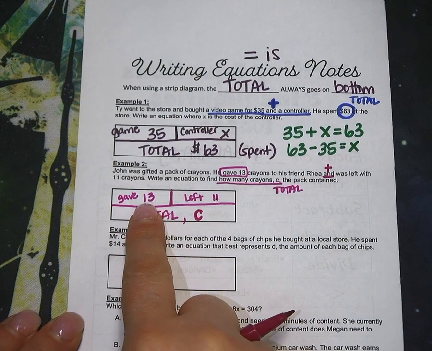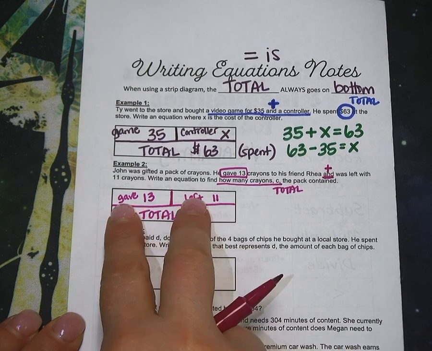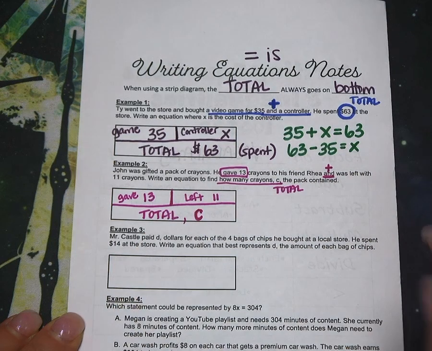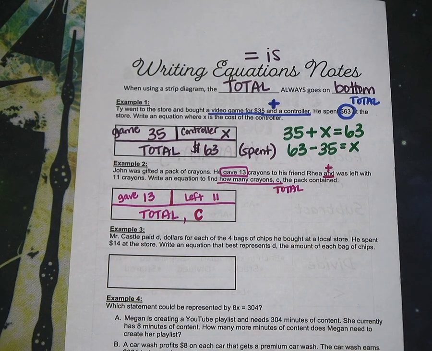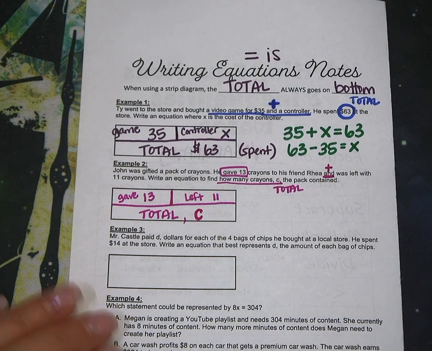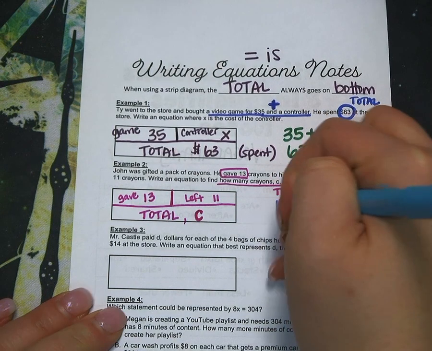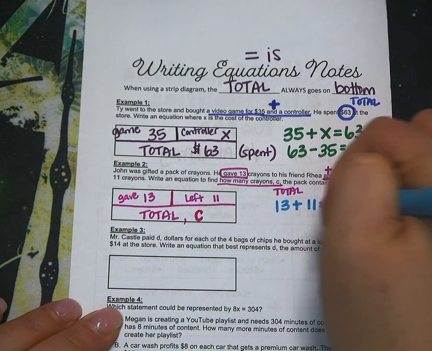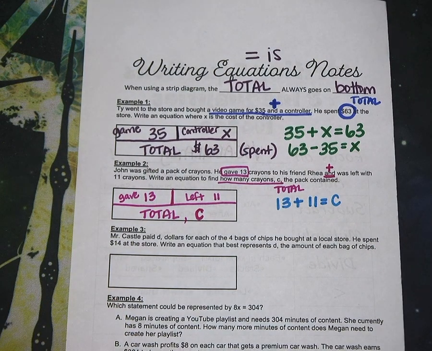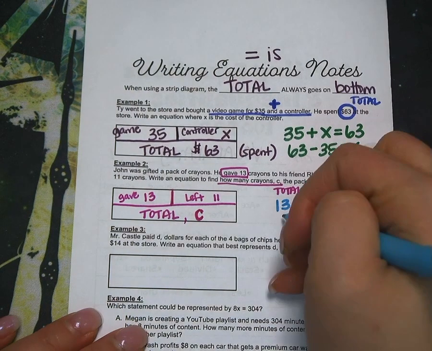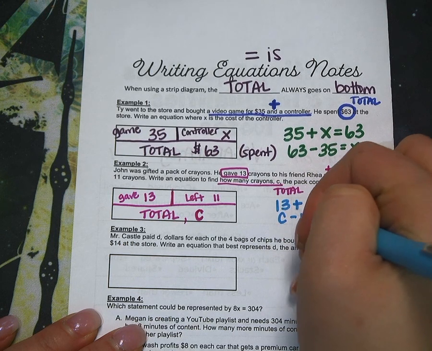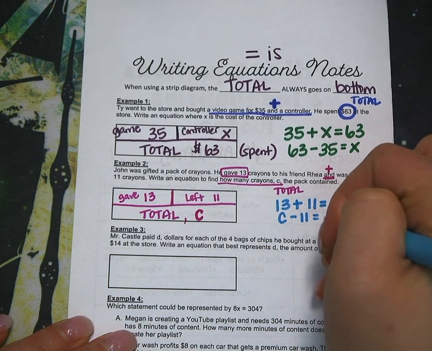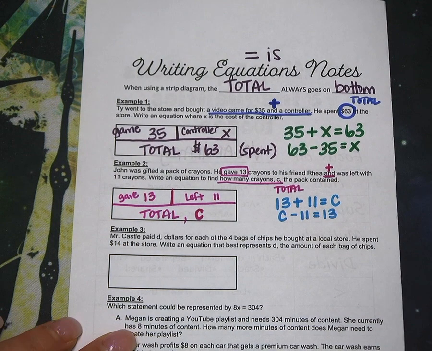So he gave these away. He had these left. Together, they make our total crayons. So I'm going to create my equations here. The first one I could make is just the 13 that he gave away plus the 11 that he still has equals my total, right? Or I could say, okay, my total take away the 11 he still has equals the 13 he gave away.